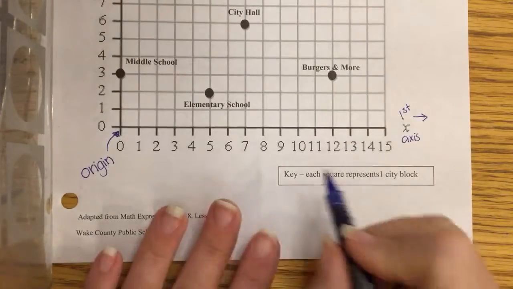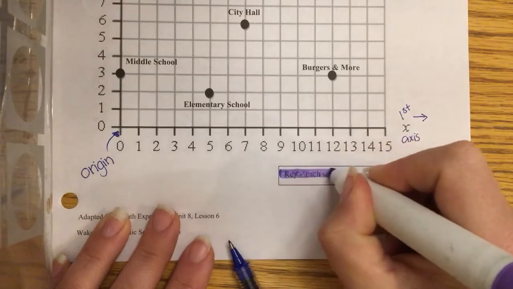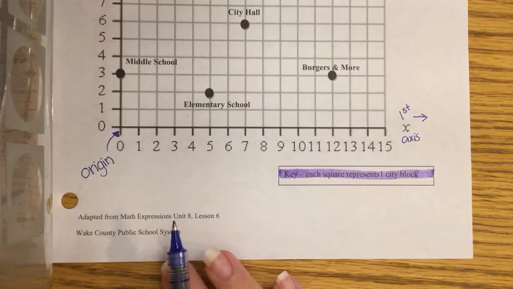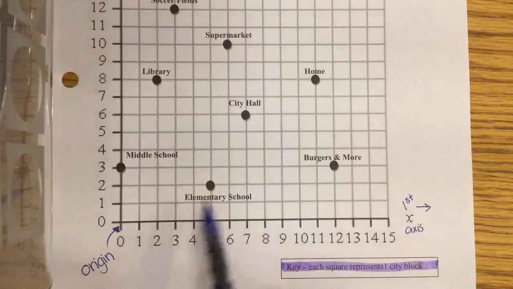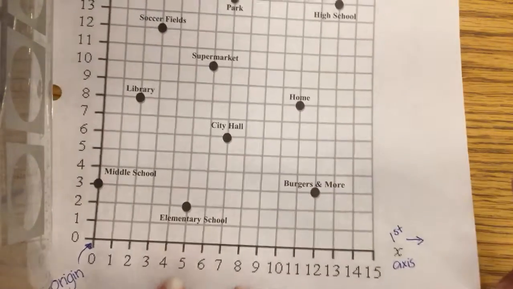Okay. I notice down here, this key, it says each square represents one city block. So sometimes they represent two, and we have to do a little counting, or multiplying to find that. So I know that in his community, he has all of these different items, all of these different places. So let's go look at our questions.